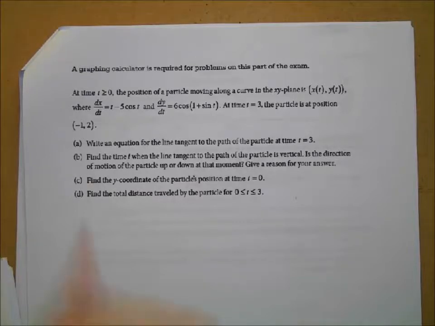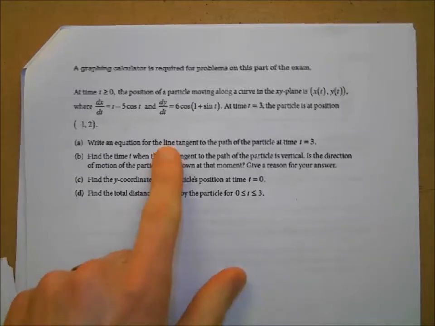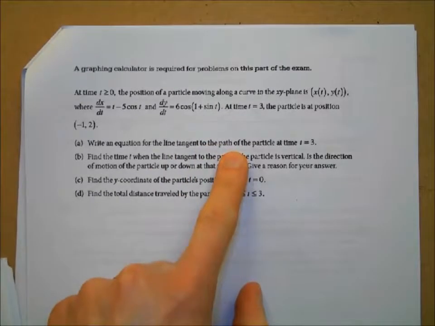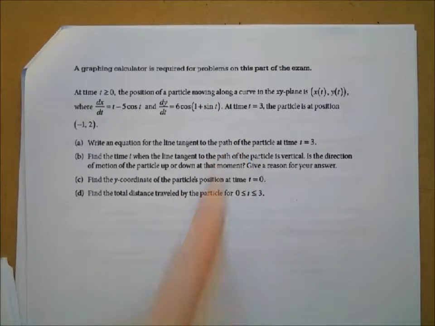All right. Letter A, write an equation for the line tangent to the path of the particle at time t equals 3. So line tangent to the path, that is tangent to the curve, all right? And so if we want to find the equation of a tangent line, what do we need to do? We need a rate of change, which is the slope of the line, and we need a point.